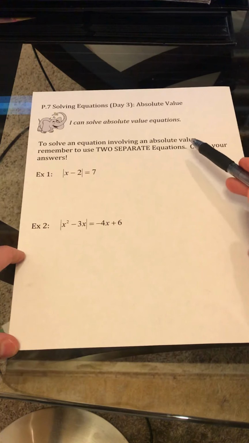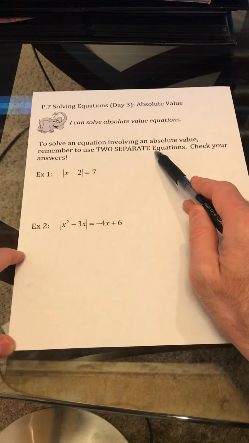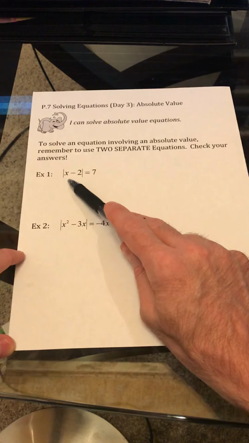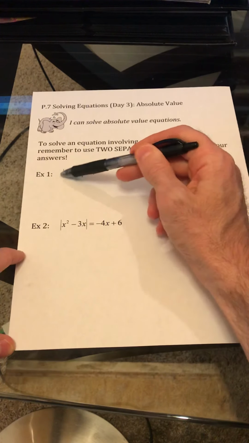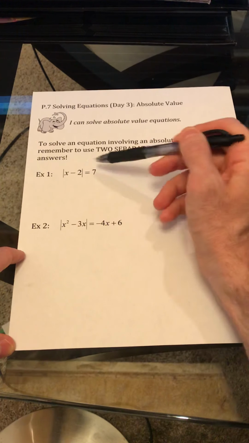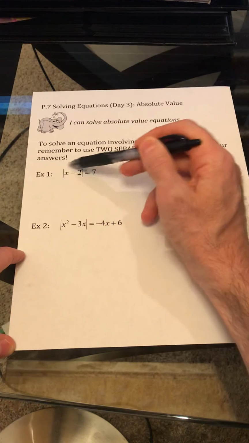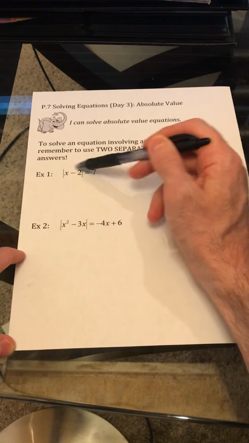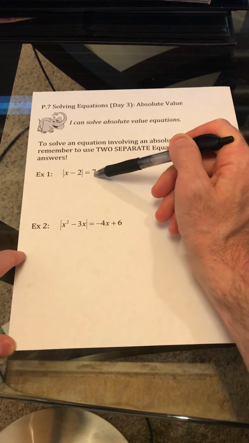When you solve an equation involving absolute value, you do have to use two separate equations because absolute value makes everything positive. When you have the absolute value of x minus 2 equals 7, you can have an answer in here that, if it's positive, will make it equal 7. But if whatever's inside your absolute value is negative 7, remember that turns it into positive 7.